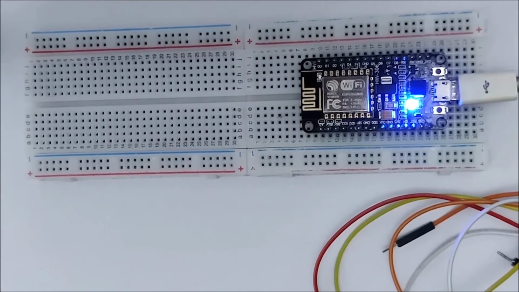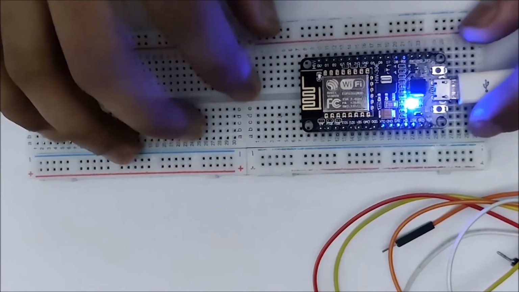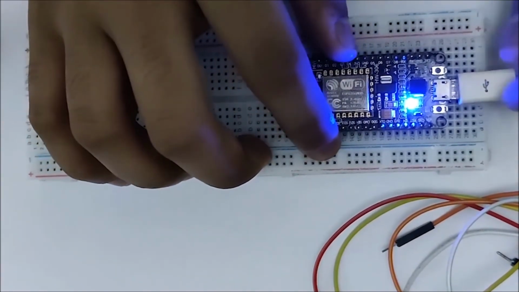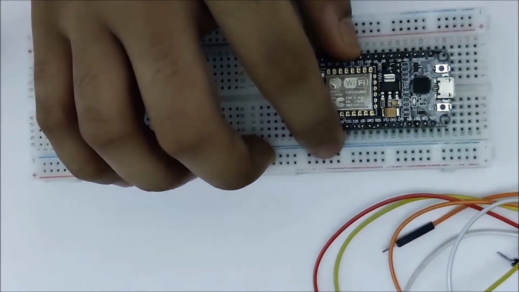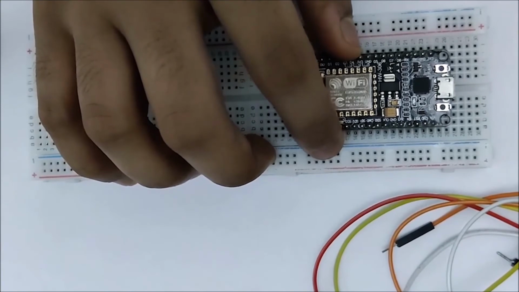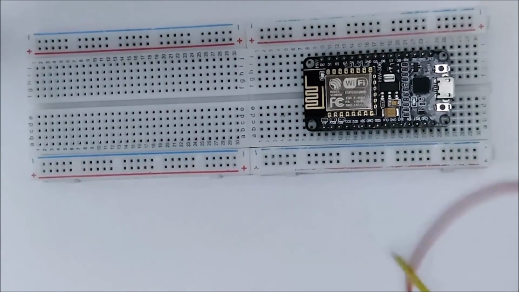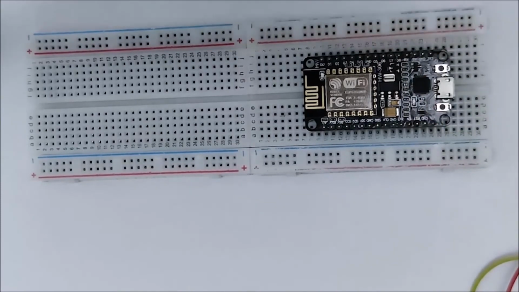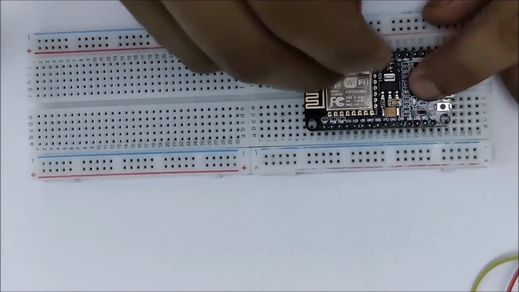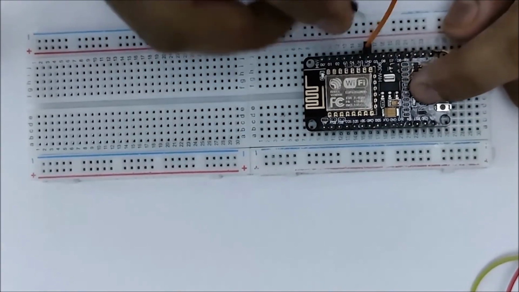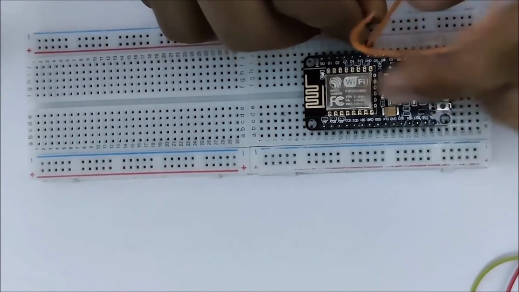After we are done uploading our code to the NodeMCU, we will move on to the hardware assembly of the project. First and foremost step would be removing the USB cable from the NodeMCU. This will ensure the safety of your hardware components. Now, we will take a jumper wire and connect the ground of the NodeMCU to the breadboard to make a ground plane.